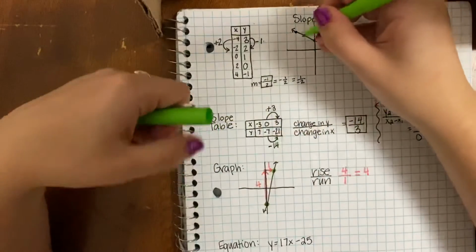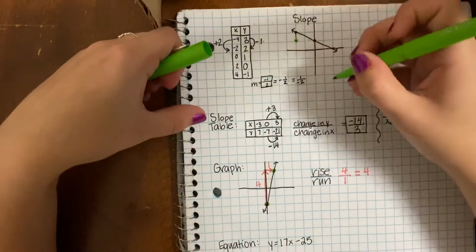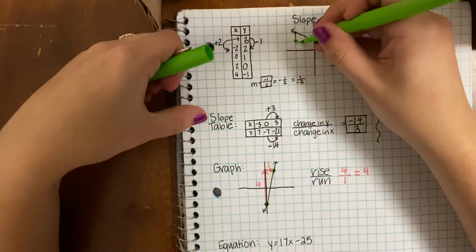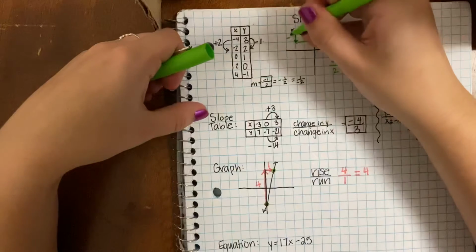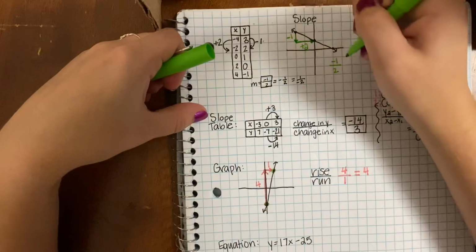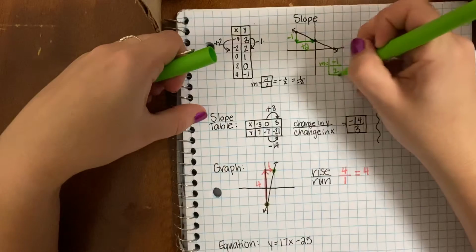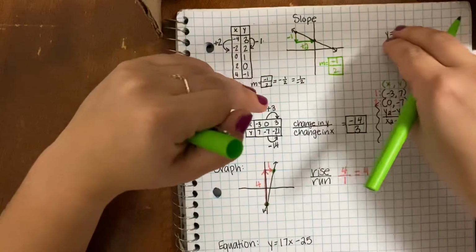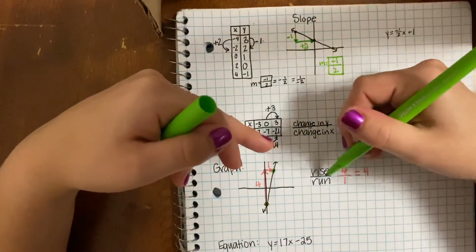My rise, from left to right, going up and down, is down 2, down 1, is -1. And my run is +2. So here's -1, here's +2. And that actually matches up with the table. Like I mentioned earlier, these are all the same equation, just different representations. So that is how it goes for a graph, doing the rise first and the run second.